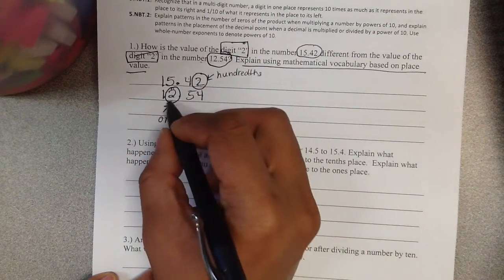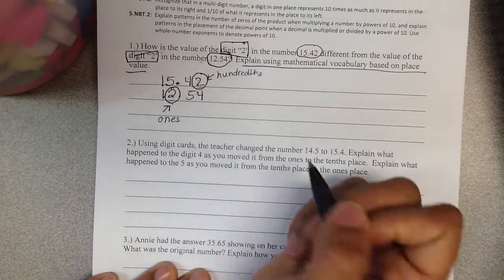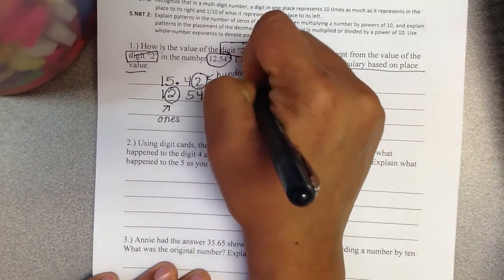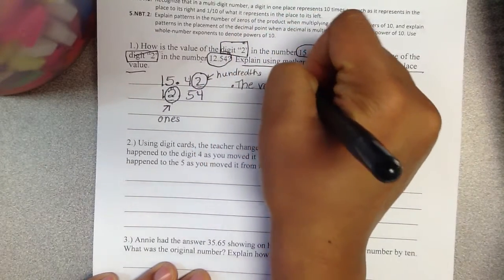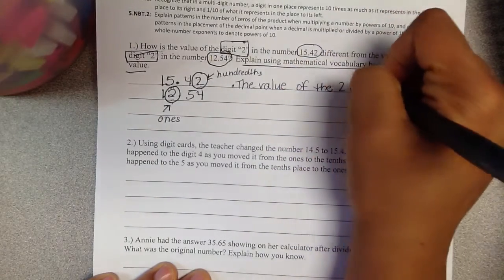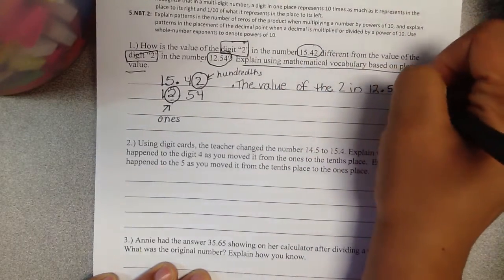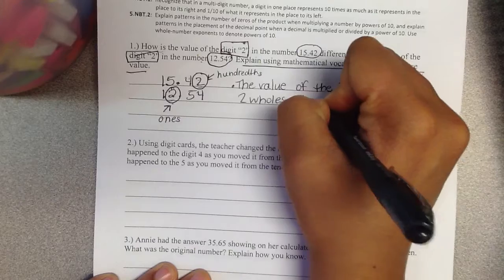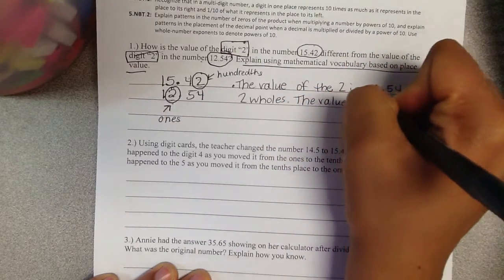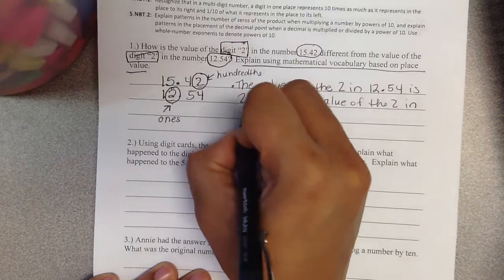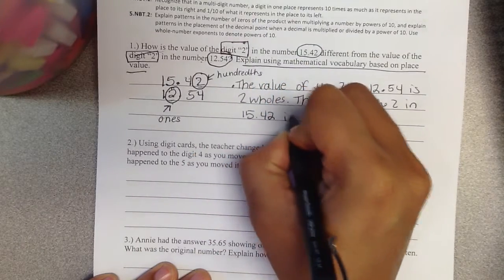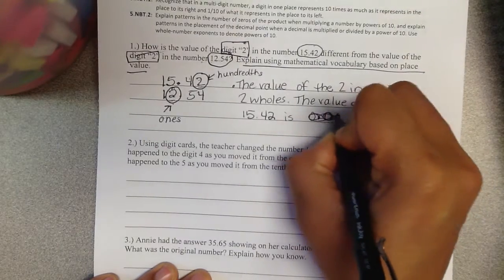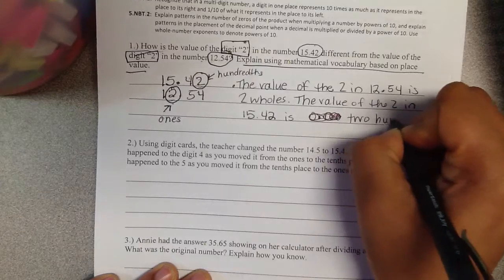Okay, so the value of this 2 is 2 wholes. The value of this 2 is 2 hundredths. Okay, so that's the first thing I'm going to write. The value of the 2 in 12 and 54 hundredths is 2 wholes. The value of the 2 in 15 and 42 hundredths is 2 hundredths.